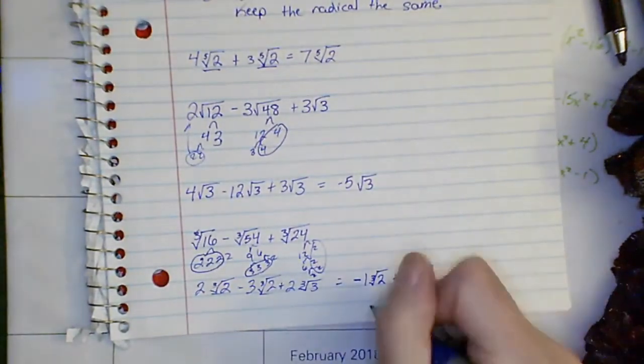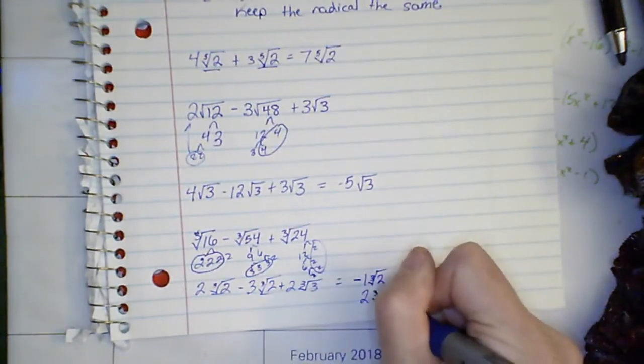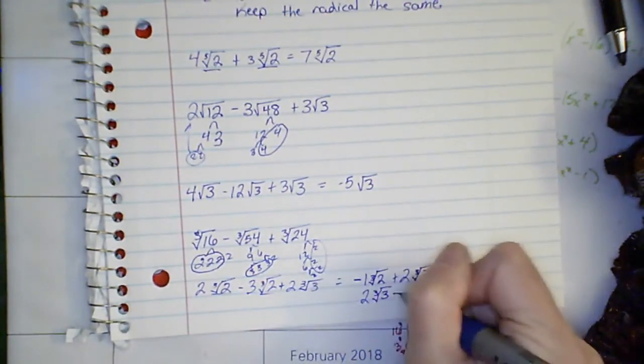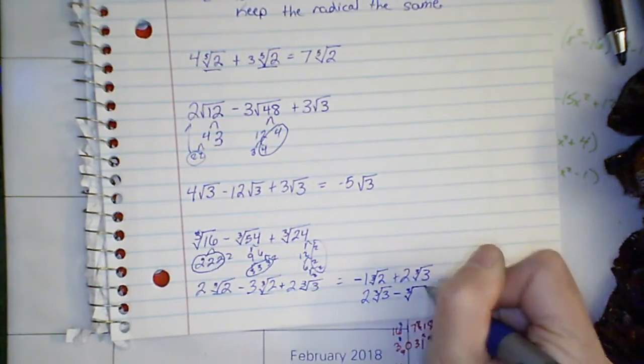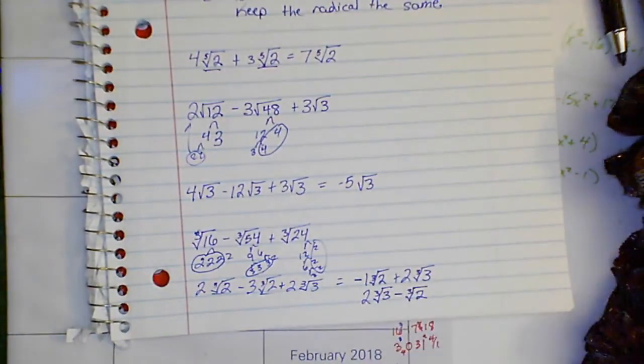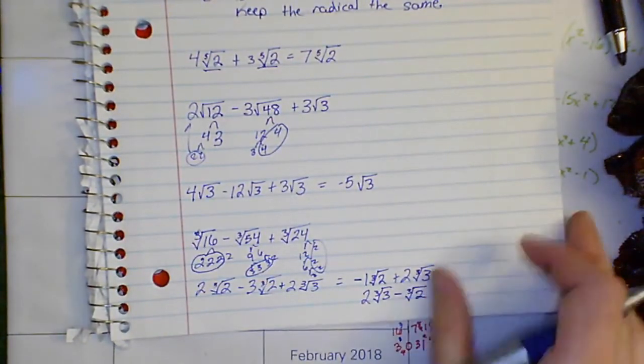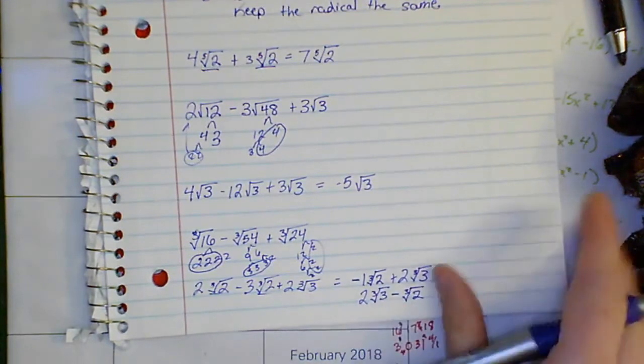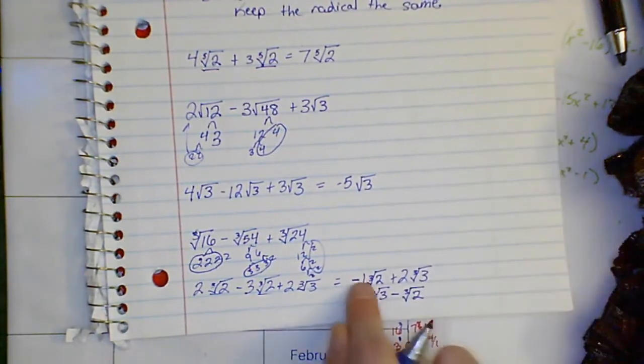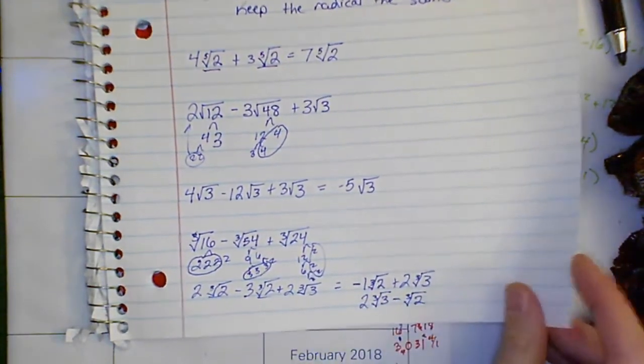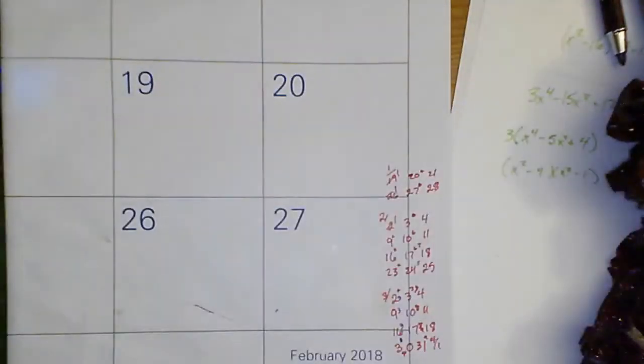You can rearrange these if you would like to say 2 cube root 3 minus 3 cube root 2 if you would like. It doesn't matter. But I always like to make sure, well, since this was negative, I'll put it at the back. I do that so my negative doesn't get lost.